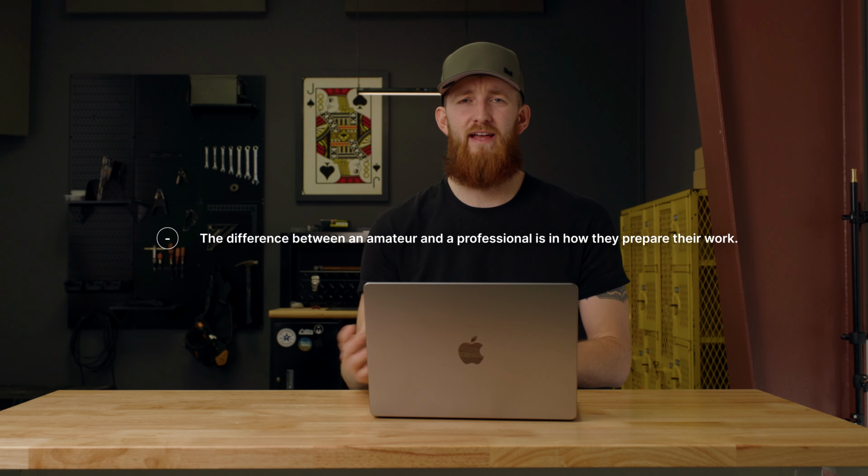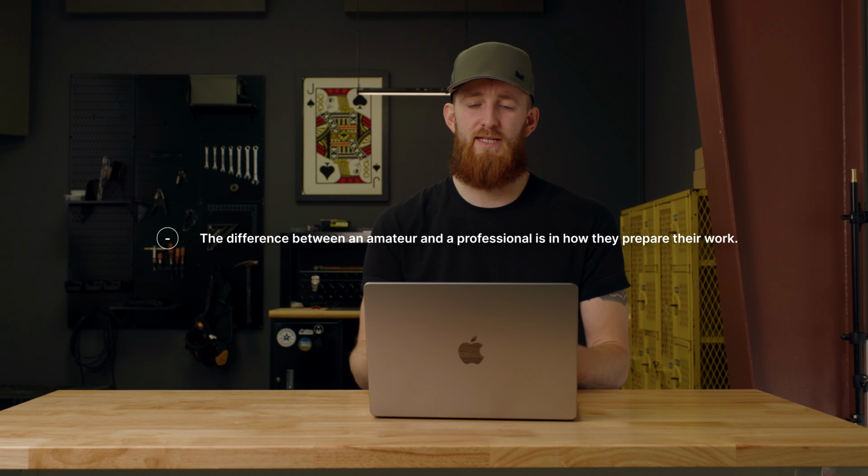This might seem tedious, but the difference between a professional and an amateur is all in the prep work. And this is where we can set ourselves apart as professionals by taking the time to prepare our canvas for the rest of the work that's to come.